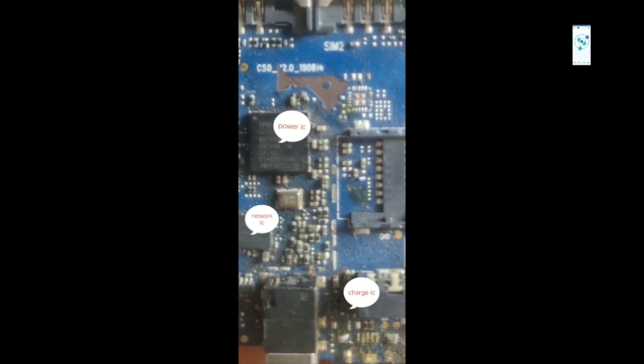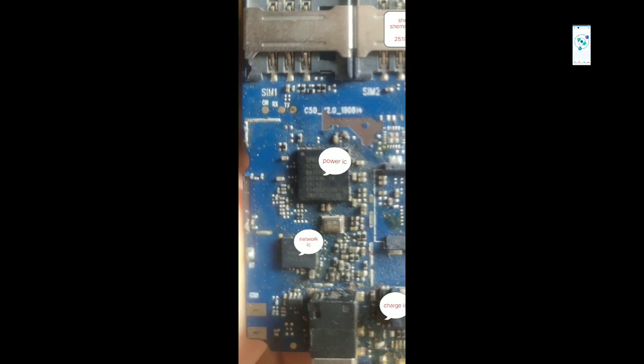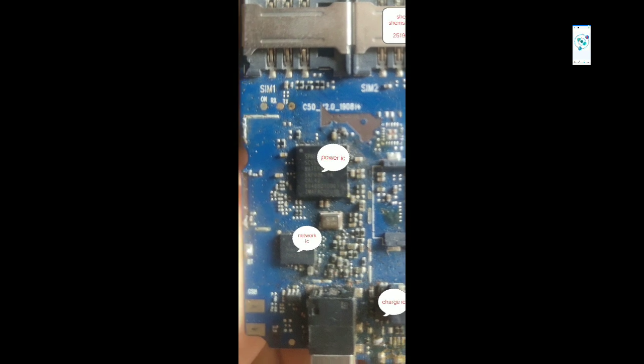These are the Chinese button mobile ICs. Usually we will see these ICs only. So today we will learn about the network IC issue.